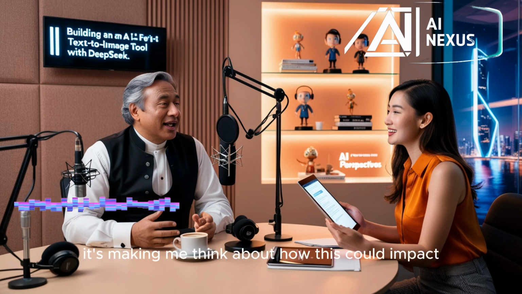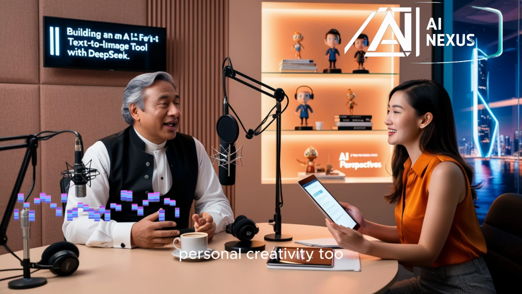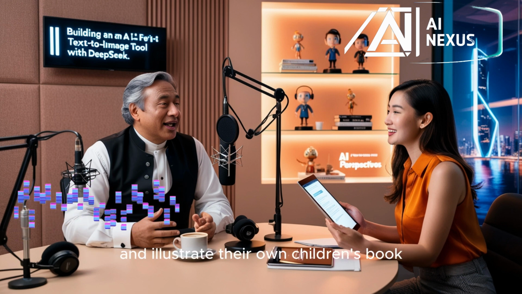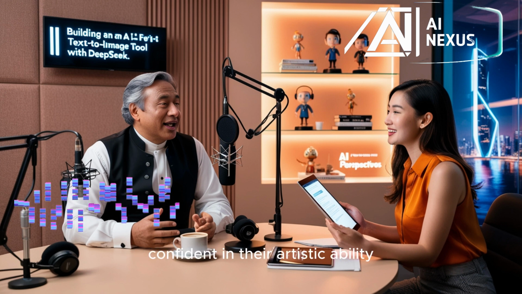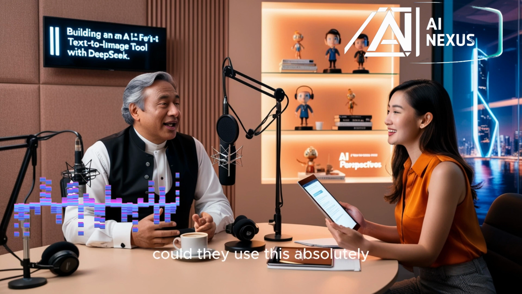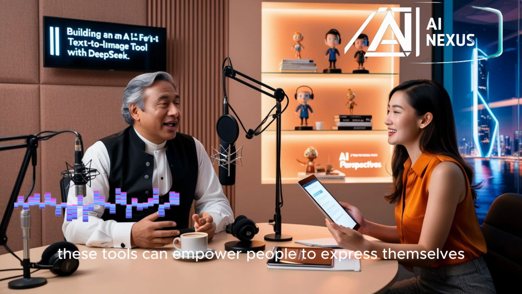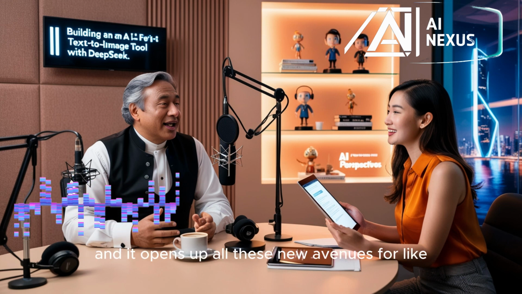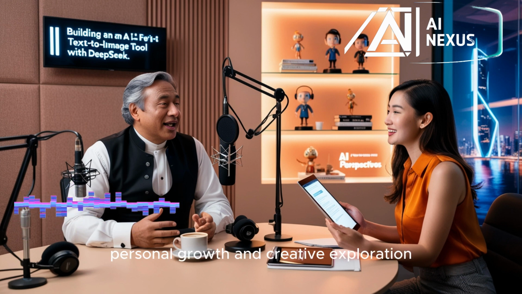It's making me think about how this could impact personal creativity too. Like, what if somebody's always wanted to write and illustrate their own children's book, but they've never felt confident in their artistic ability? Could they use this? Absolutely. These tools can empower people to express themselves in ways they never thought possible, and it opens up all these new avenues for personal growth and creative exploration.